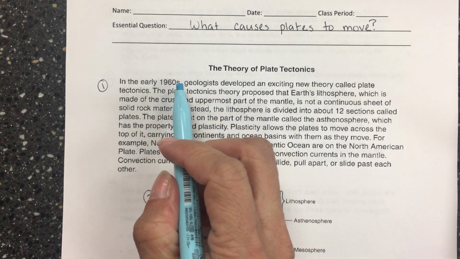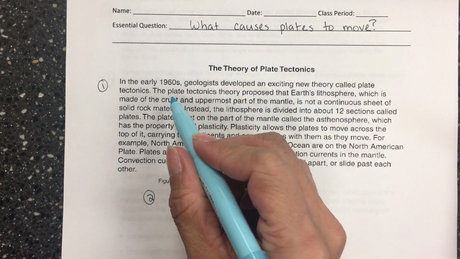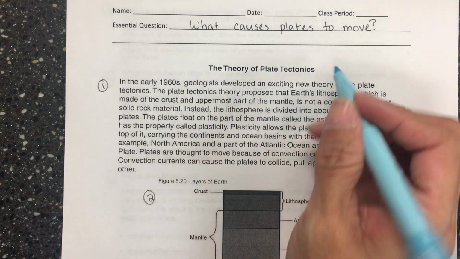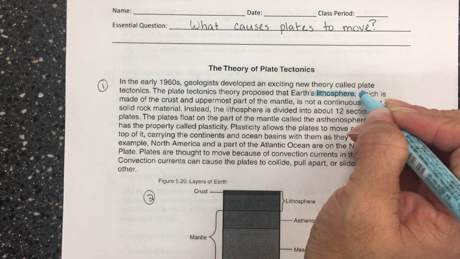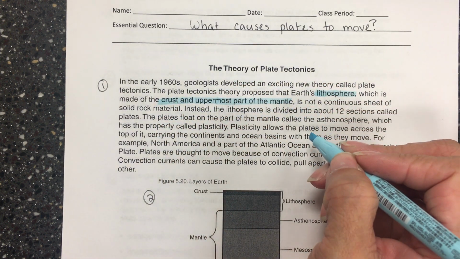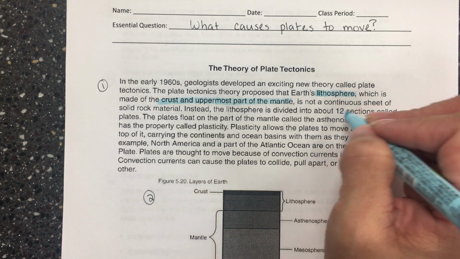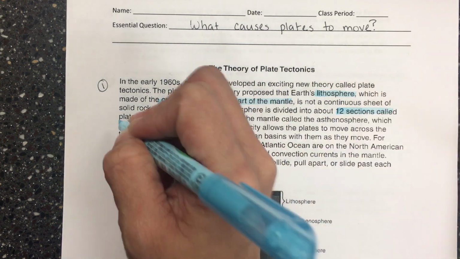In the early 1960s, geologists developed an exciting new theory called plate tectonics. The plate tectonics theory proposed that Earth's lithosphere, which is made of crust and uppermost part of the mantle, is not a continuous sheet of solid rock material. Instead, the lithosphere is divided into about 12 sections called plates.